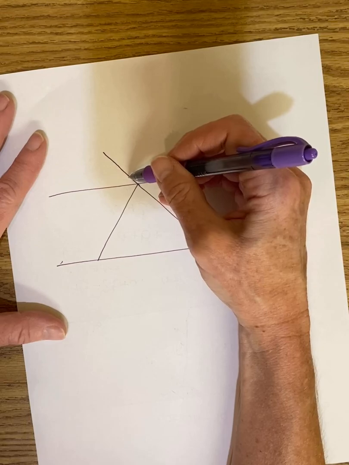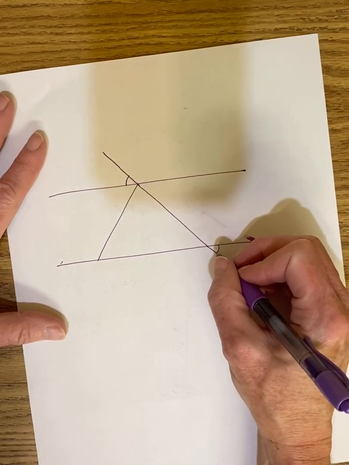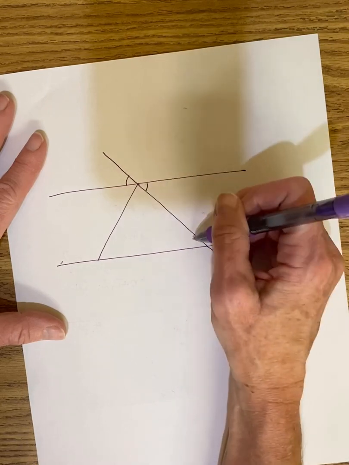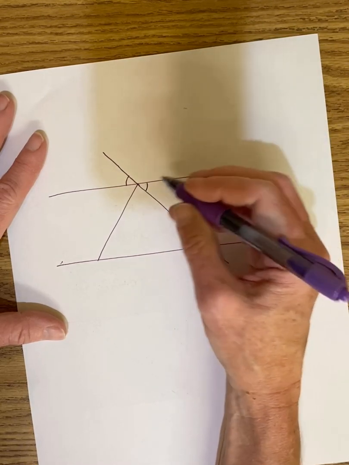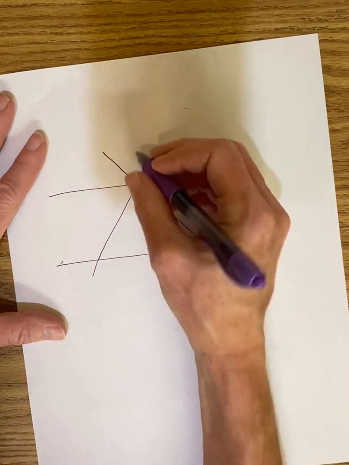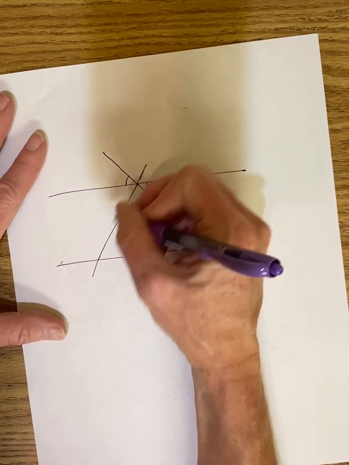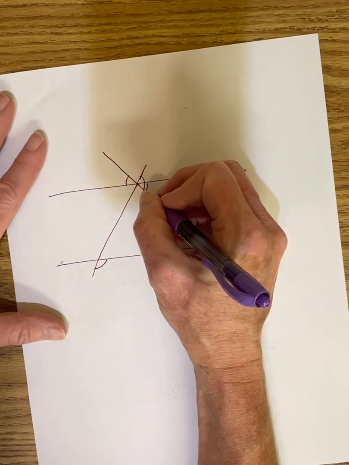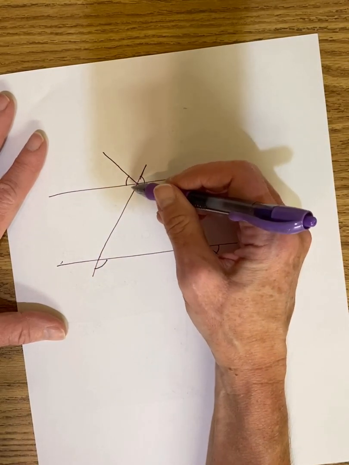Oh, this is the alternate exterior angle, alternate exterior. Here's an alternate interior, alternate interior. We've got all of those. Same thing over here. But make sure that you don't stop. We've got this guy is corresponding with this guy, and you've got to be able to kind of see what's happening.